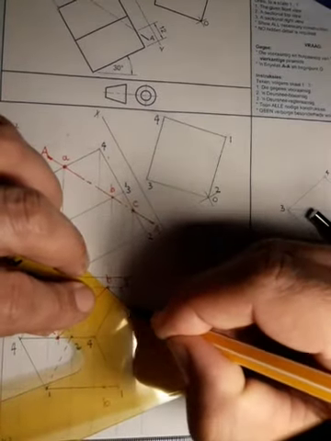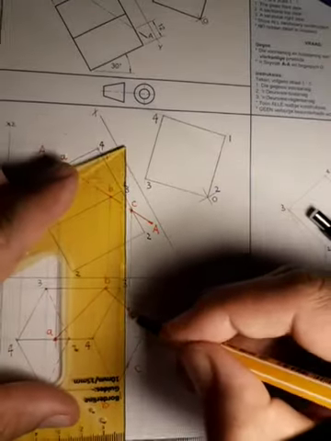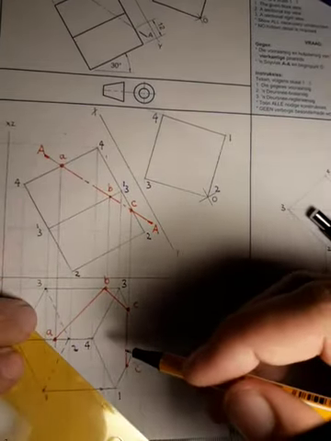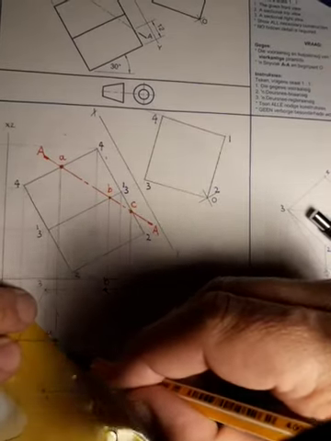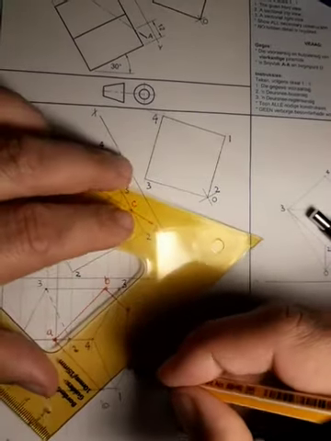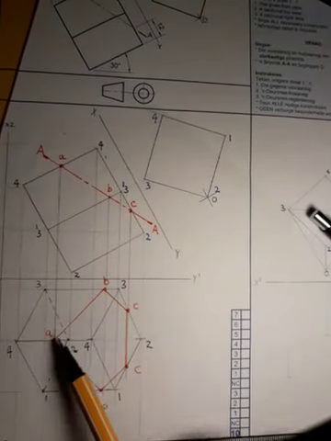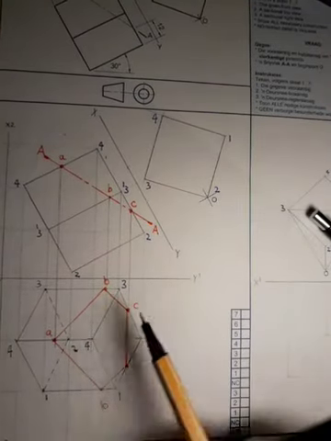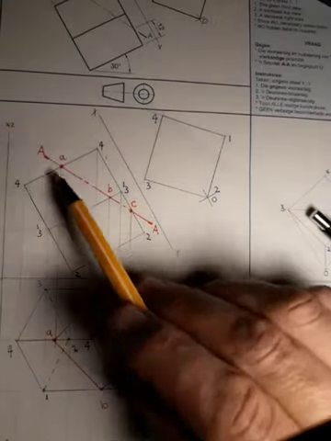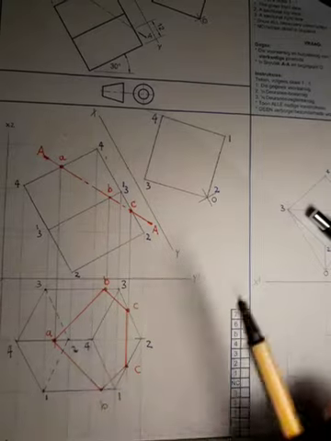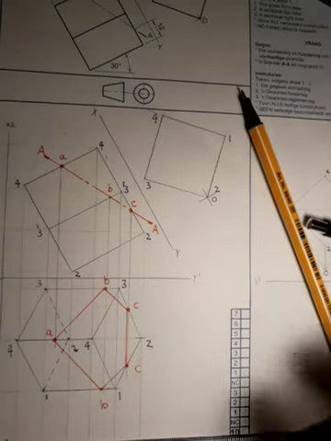I'm going to do this in red so you can see it clearly. Okay, so there's the shape of the cut surface. If you took the square prism and cut it at AA, that is the shape that you would be left with.